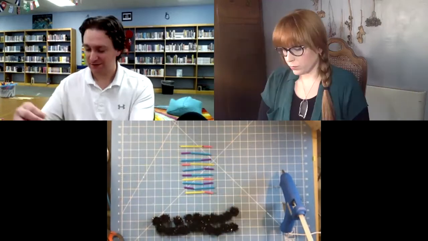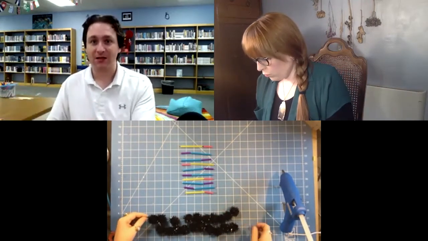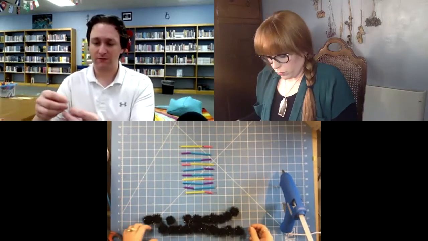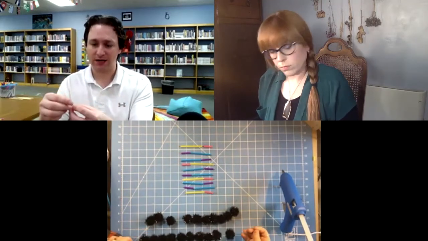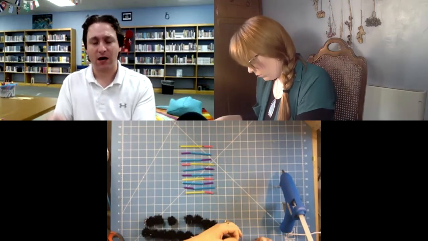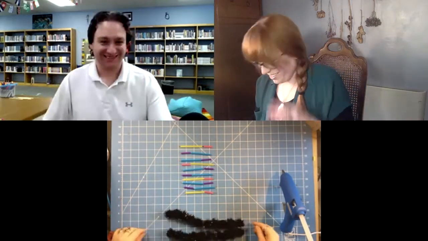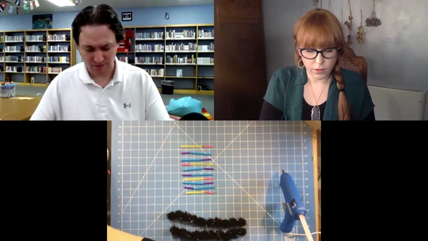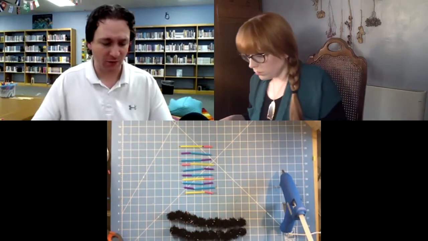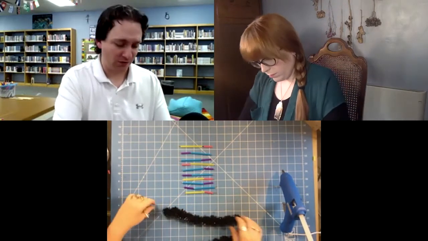So our next step is we're going to take our 2 fishing lines that we have with our pom poms on them, and we are going to take 2 ends and we're going to tie those together. We're going to tie one end right now, and then once we've hot glued everything, we'll tie the other end. Now you want to make sure that your pom poms are spread a little bit apart, so that way when we start hot gluing, you don't accidentally glue multiple together.